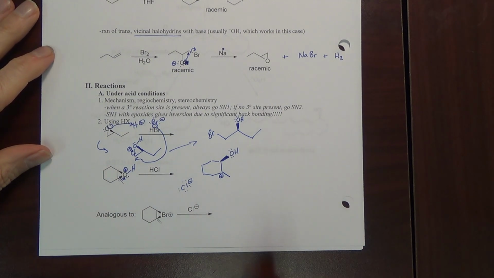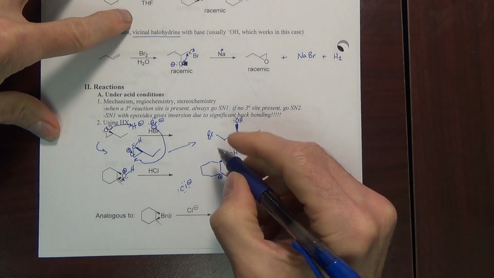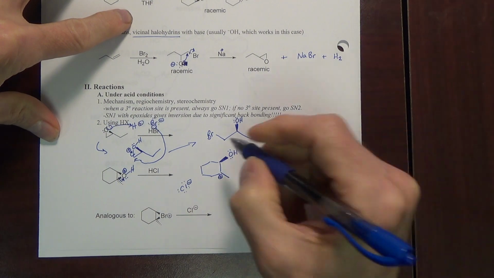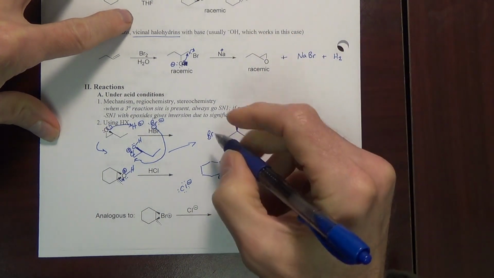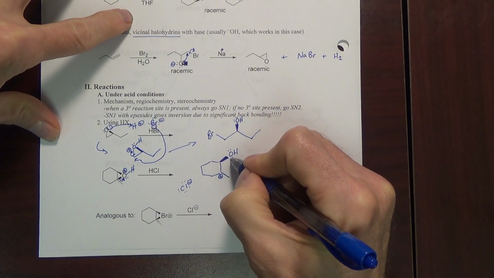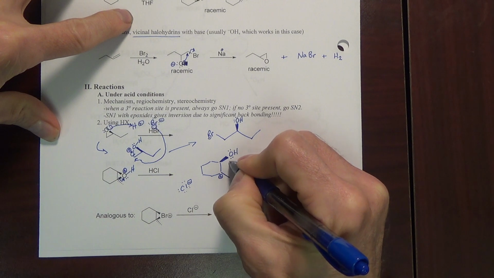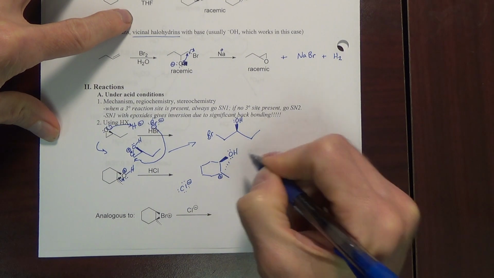But with epoxides, the leaving group only opens up a little bit. It's still very close. It doesn't ionize away and then move away. And these are electrons. Electrons are close by. They're going to be attracted here. Gotta be careful.